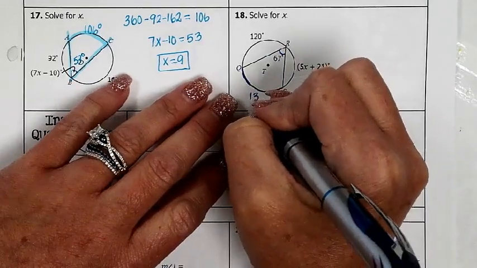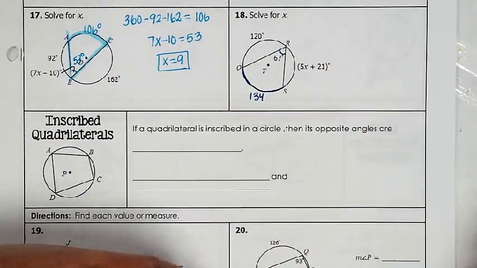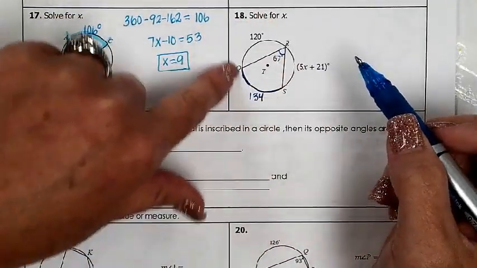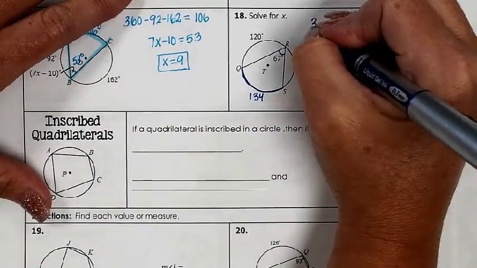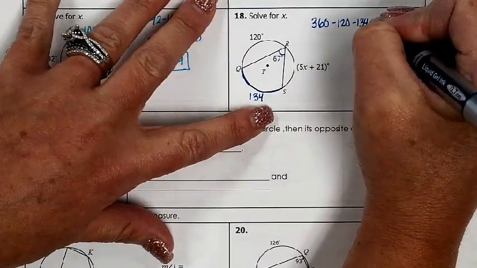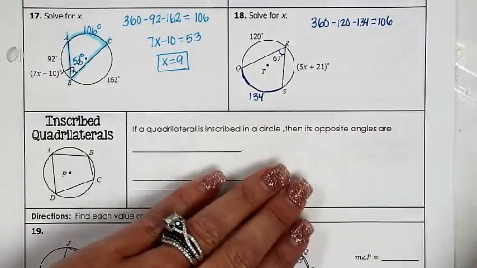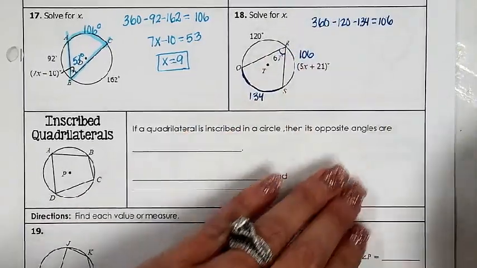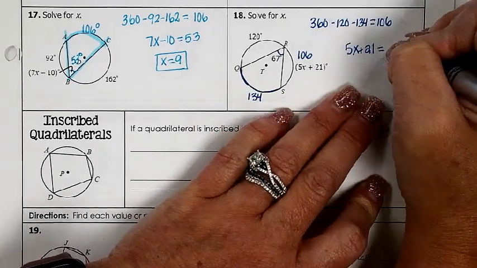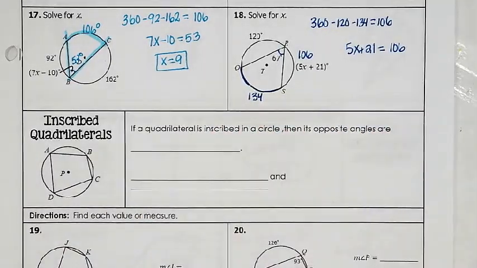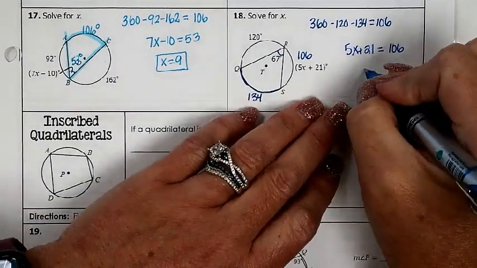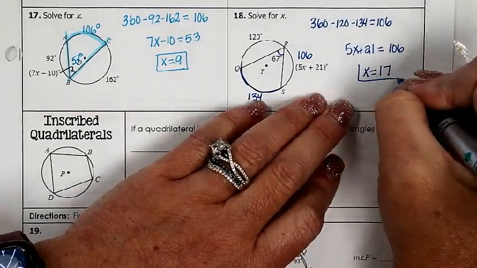And all three of these arcs together equal 360. So if I do 360 minus the 120 minus the 134, we get 106. So this arc is 106. So my equation to solve for x would be 5x plus 21 is equal to 106, which makes x equal to 17. Any questions?